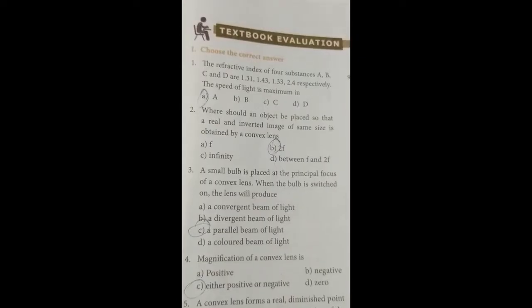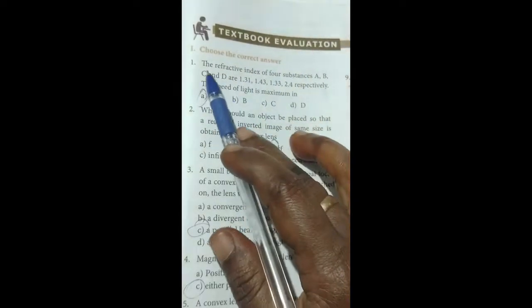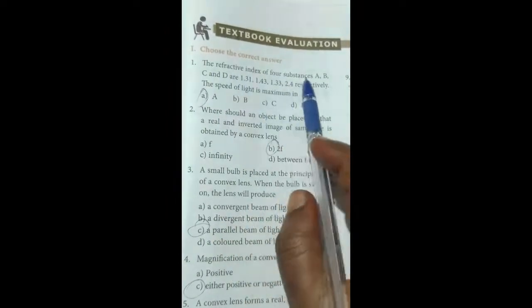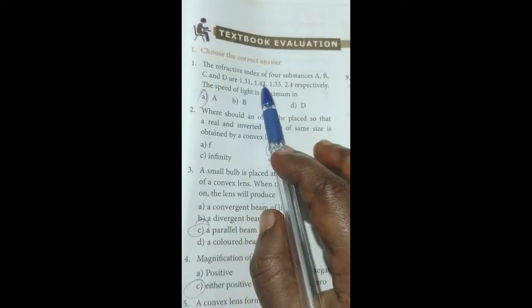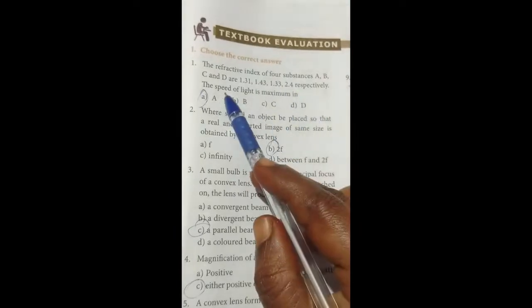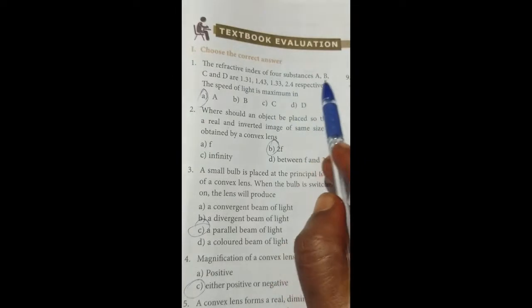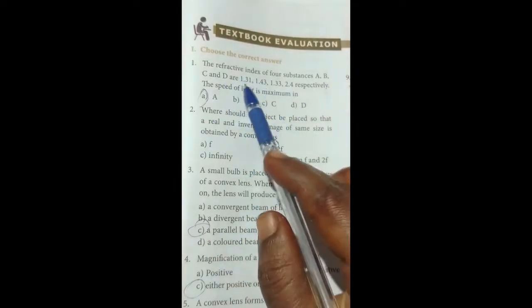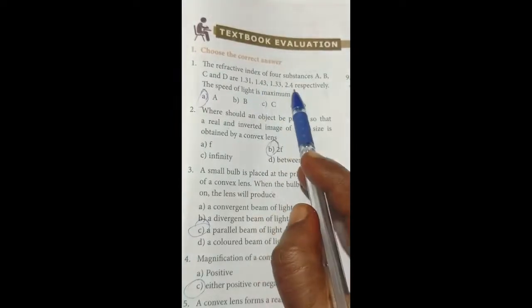Now all turn to page number 29. Page number 29, evaluation, choose the correct answer. The first question: the refractive indices of four substances A, B, C and D are 1.31, 1.43, 1.33 and 2.4 respectively. The speed of light is maximum in which medium, they asked. Four media are given, and the refractive index value is also given. So you have to find in which medium the speed of light is maximum.